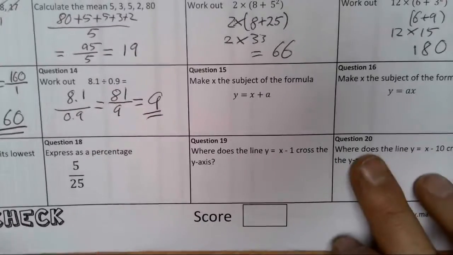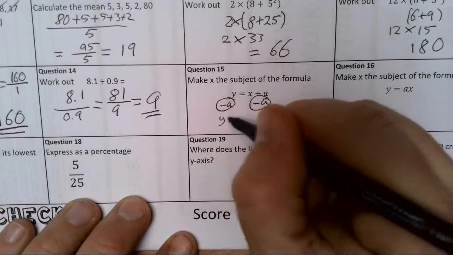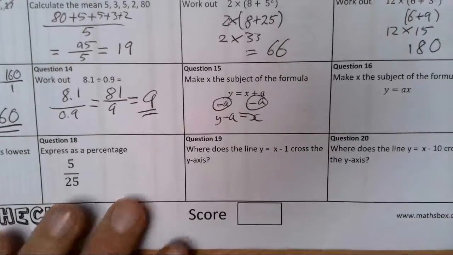Make x the subject of the formula. I'm just going to take away a from both sides. Gives me y minus a equals x.